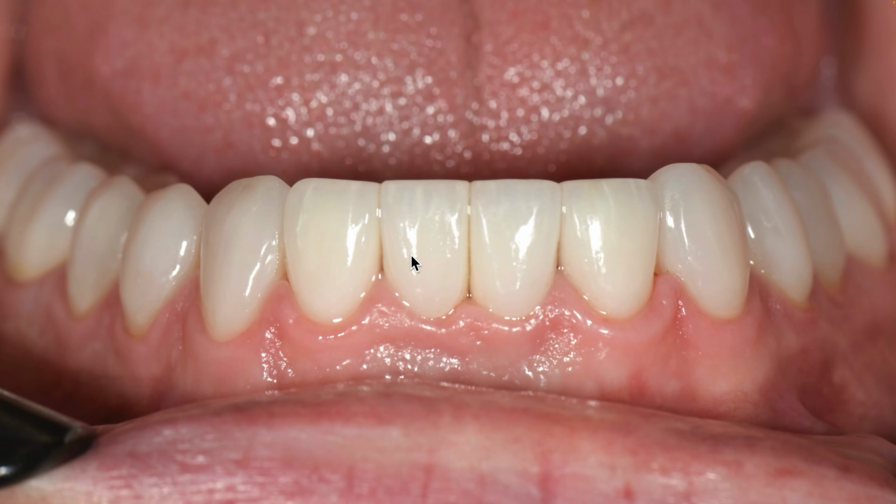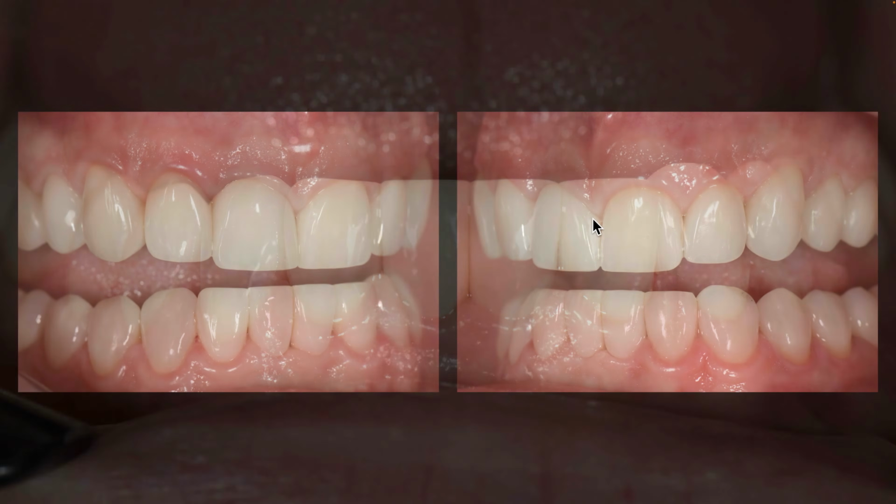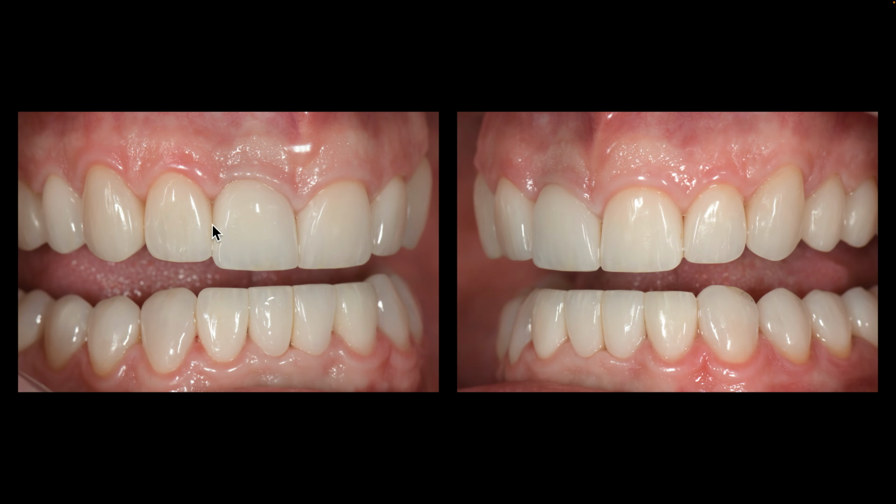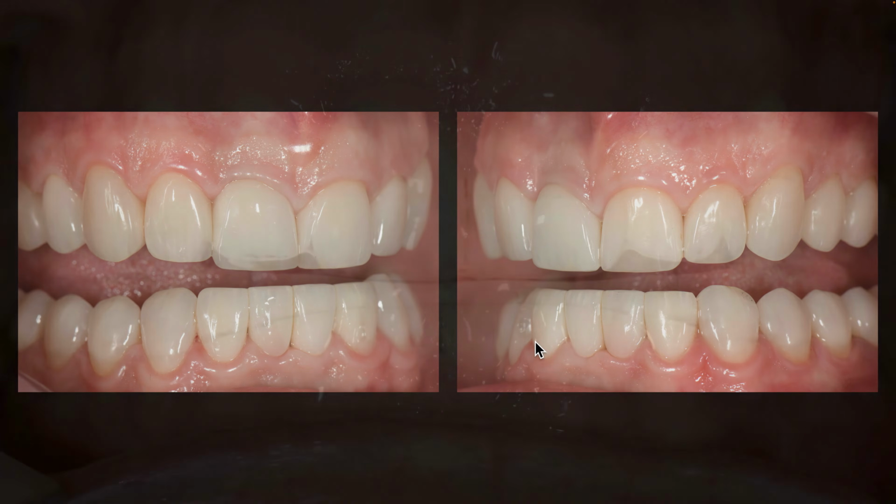And then the lower, I was really pleased with the way this turned out because I was concerned we weren't going to be able to make these look good or even fit good. And it looks like the fit is really good. The tissue is nice and healthy. And aesthetically, it looks like a pretty darn good match. And then some side views. Looks pretty darn good.